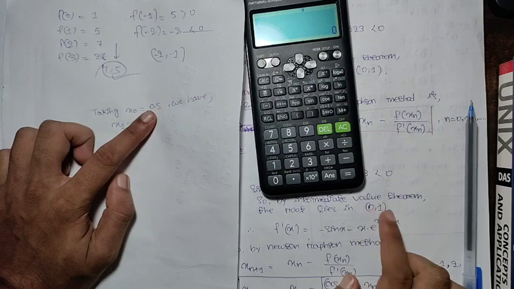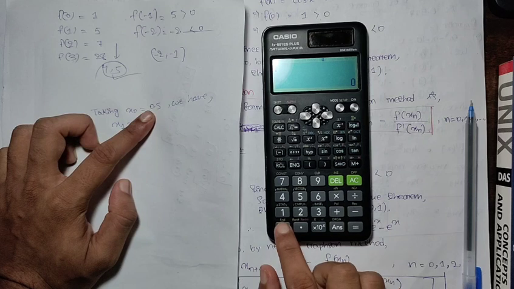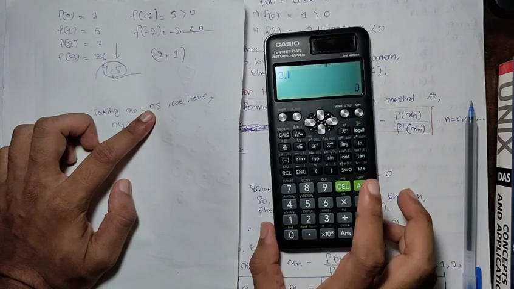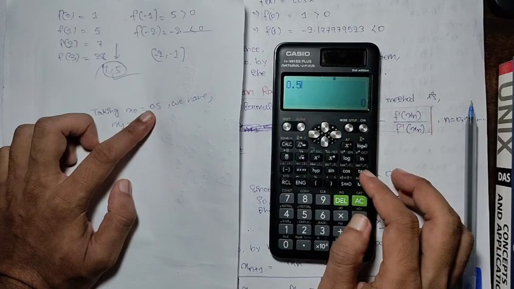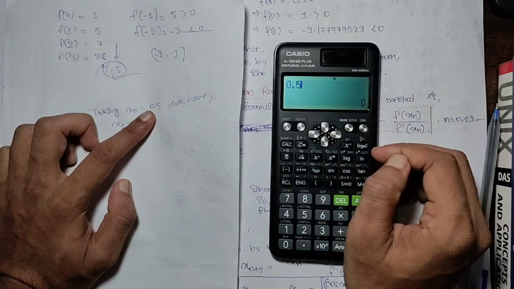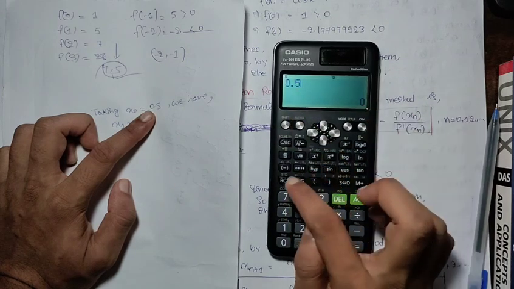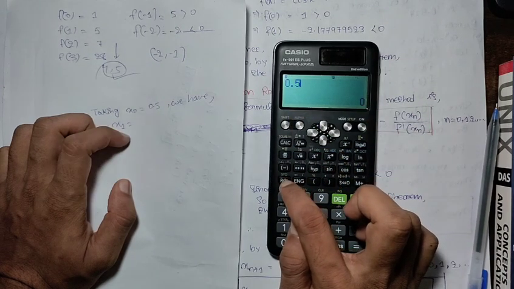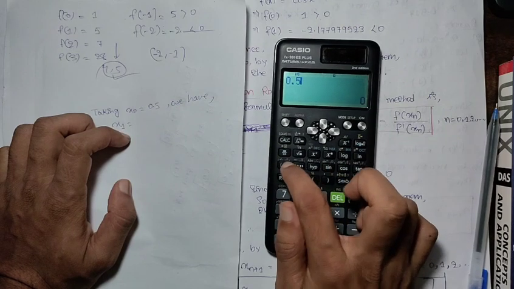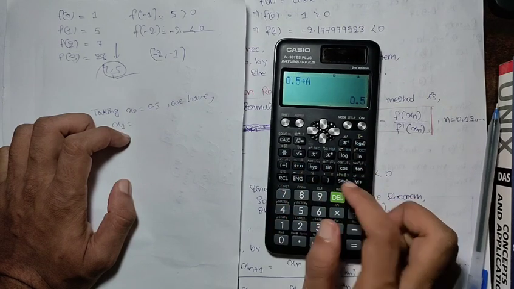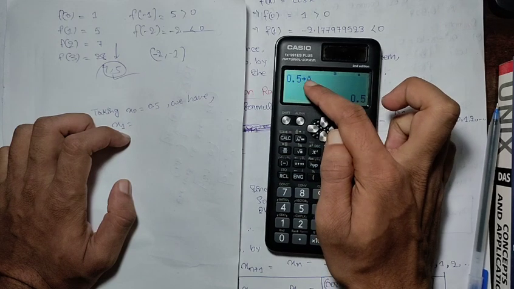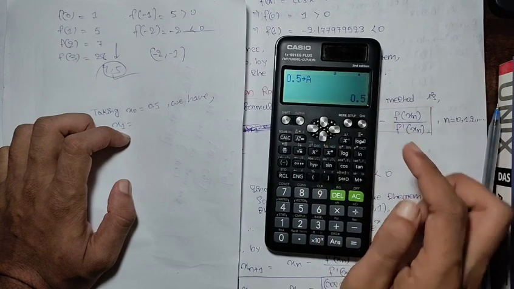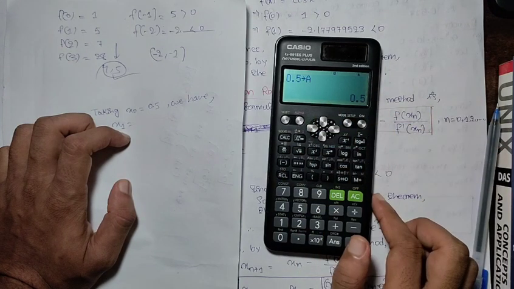You can choose any value between 0 and 1. Okay, so simply write 0.5. Now store this value in a. For storing the value in a variable like a, press Shift, then STO, store, then press a. Shift, store, a, that means the value is stored in the variable named a. Got it? Now it is successfully stored in the variable a.